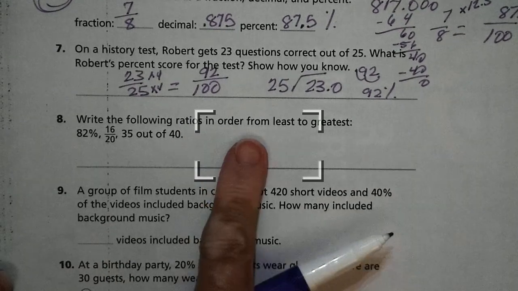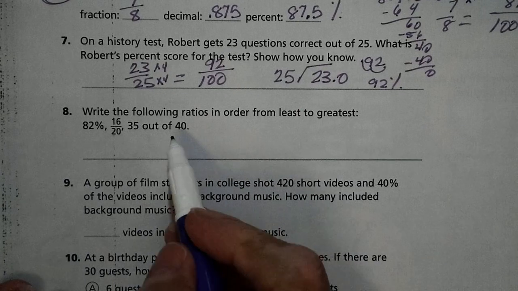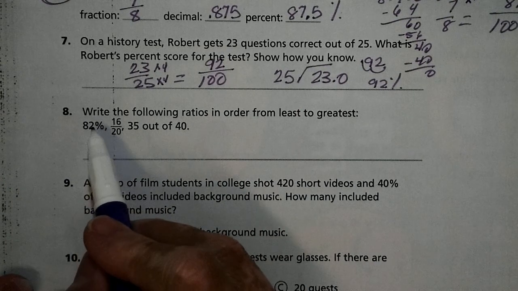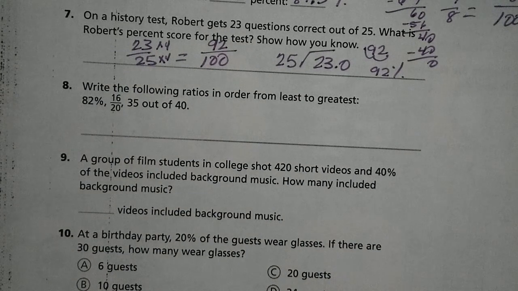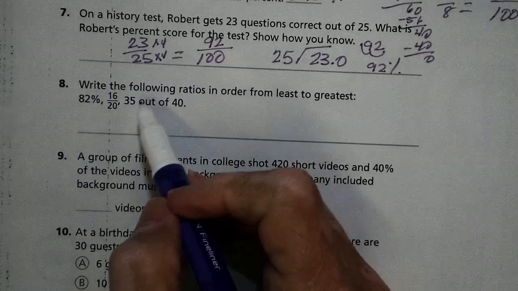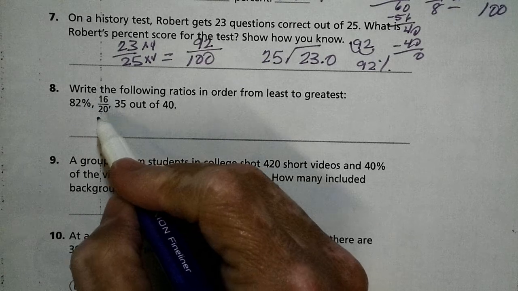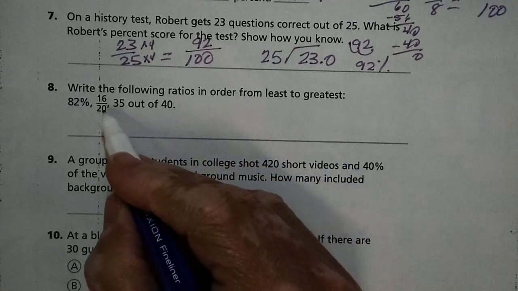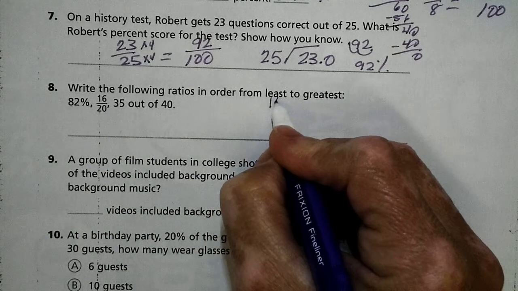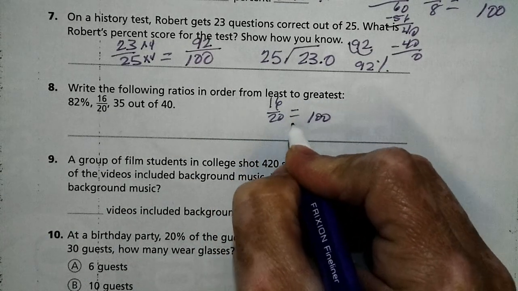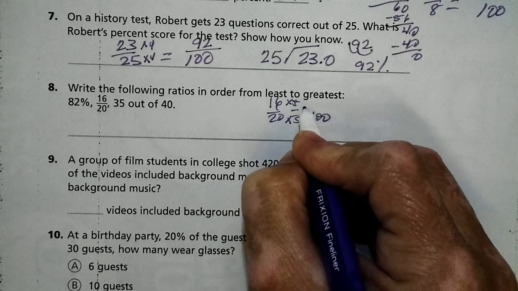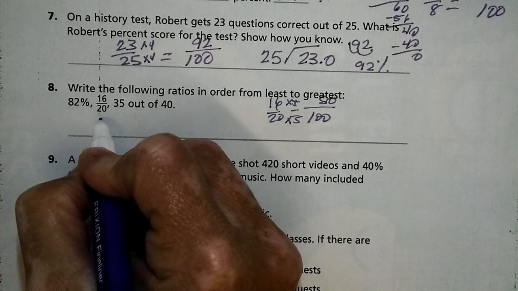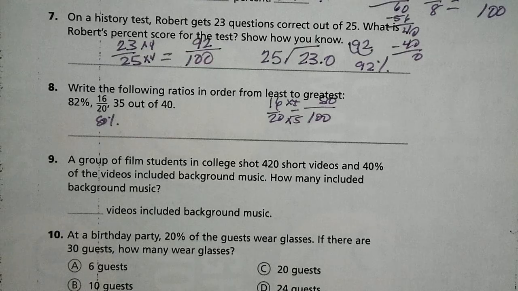All right, so to put this in order from least to greatest, the easiest thing is to convert either this to a fraction or convert everything else to a percent. So what I would do was convert these. So 16 over 20 would be times 5. So that would be 80. So this would be 80%.